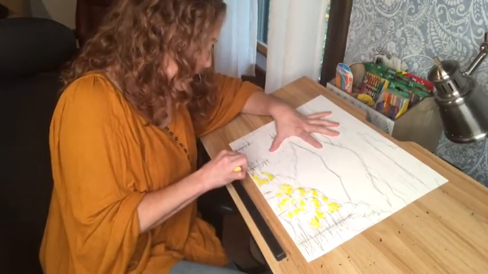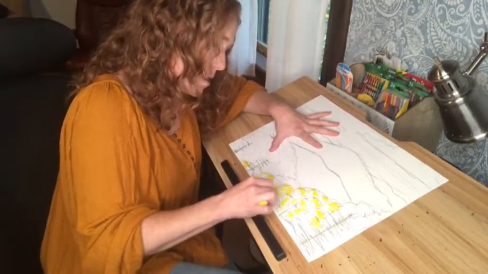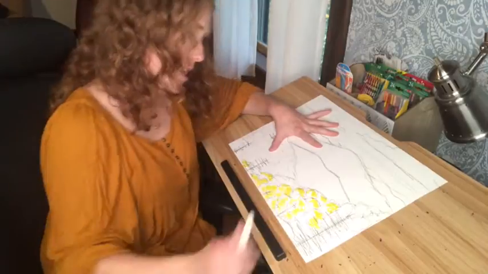I'm going to end up doing a lot of layering as well, which is another good reason to start with your lighter colors, so you can blend on top of that.